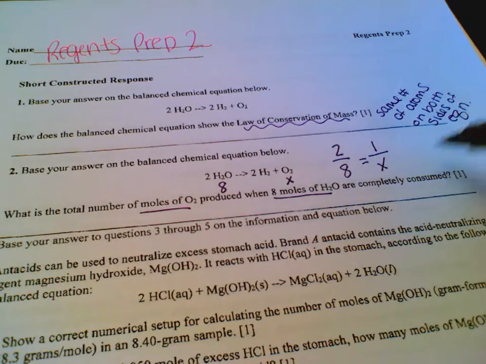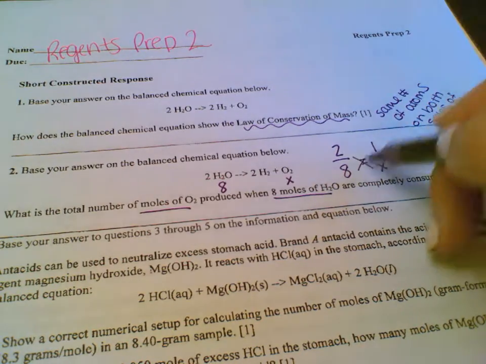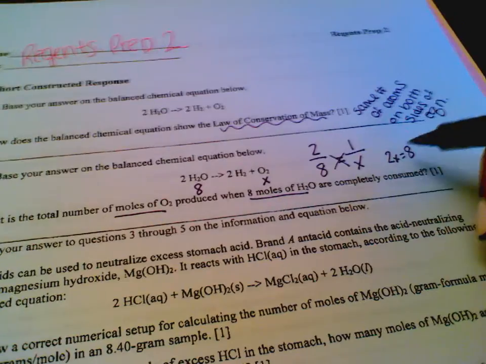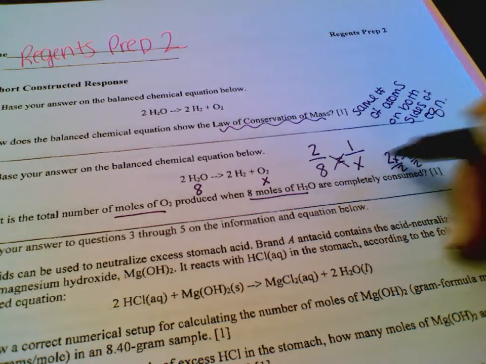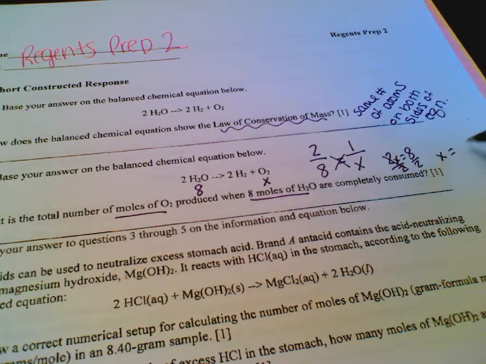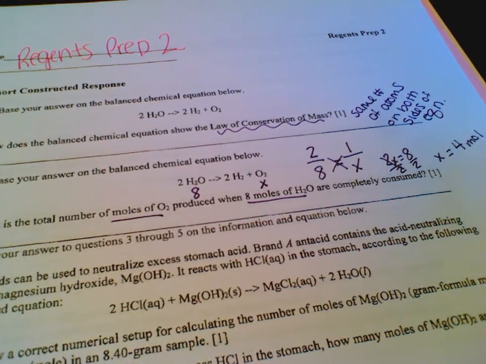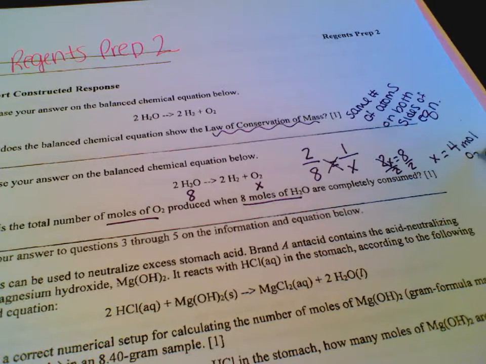So I'm going to cross multiply to solve. So I get 2X equals 8. So I'm going to solve by dividing by 2. So X equals 4. And that would be 4 moles. And they asked about O2. 4 moles O2. Set up a ratio.